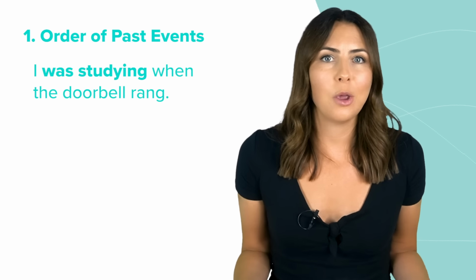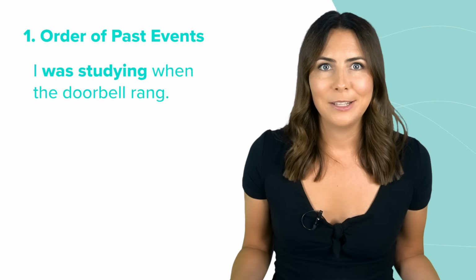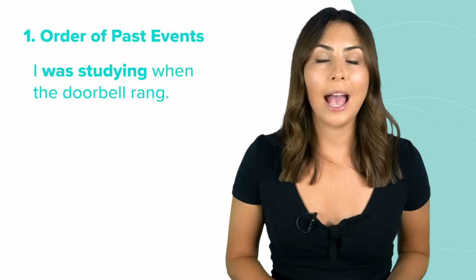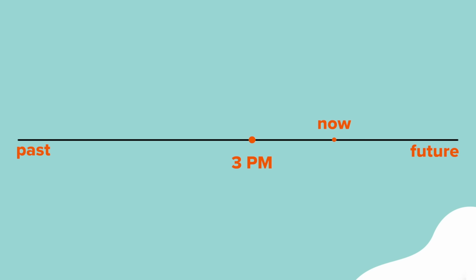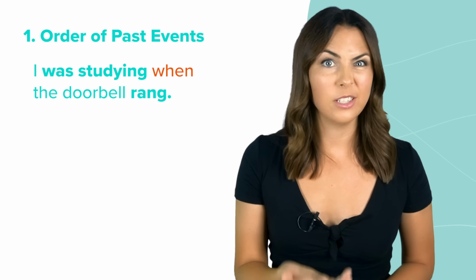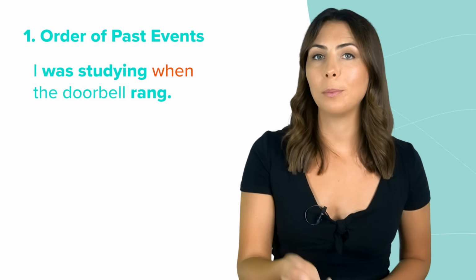I was studying when the doorbell rang. So let's say that these two actions happened yesterday at 3 p.m. I was in the process of studying at that moment. At the same time, the doorbell rang at 3 p.m. yesterday. I was studying when the doorbell rang. We use when to join these two actions. It shows us that the two actions took place at the same time, right?